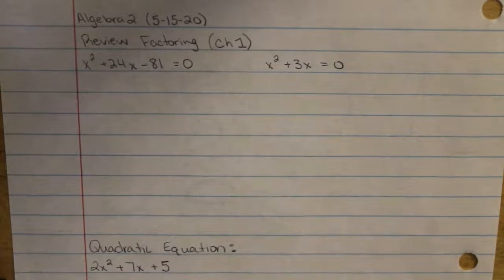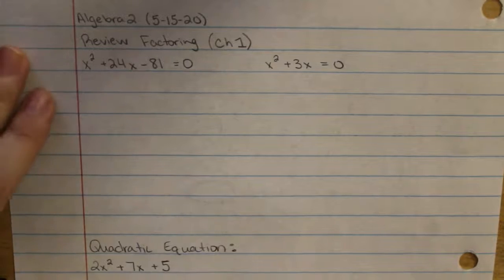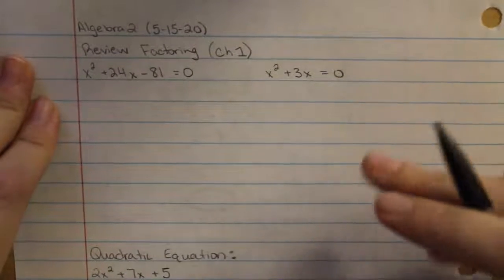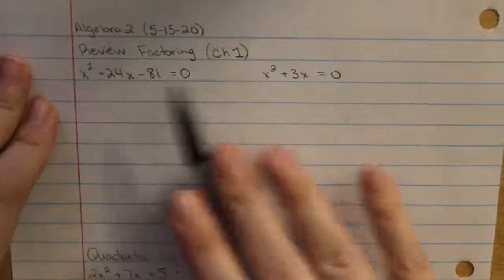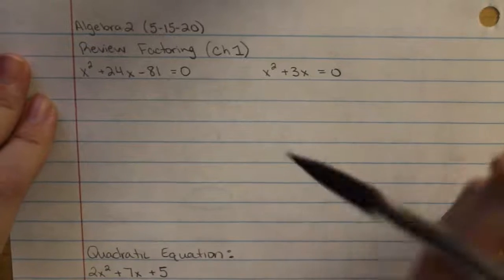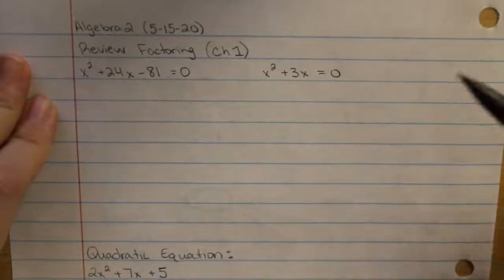Okay, today in Algebra 2, I told you I was doing something a little bit different. So what I decided to do here is go back to chapter 1 a little bit and review some basic factoring. So basically, we've got a couple different problems here, and they are set equal to 0. But what do you do when you have an x squared in problems like this? Well, the answer to that is you have to factor.